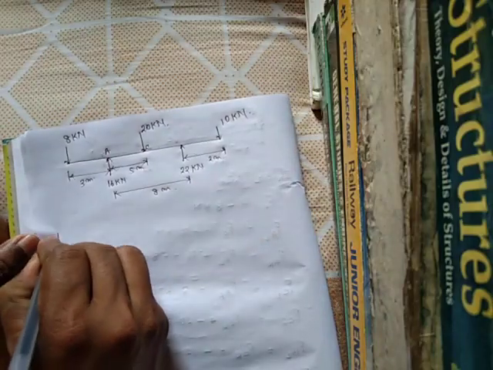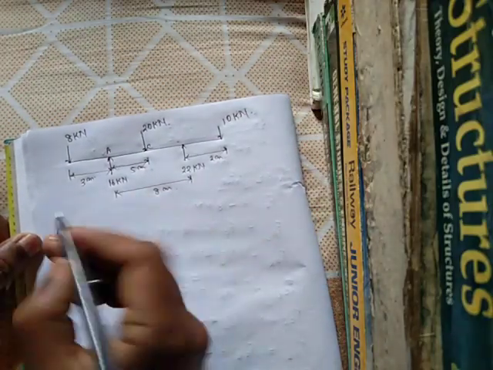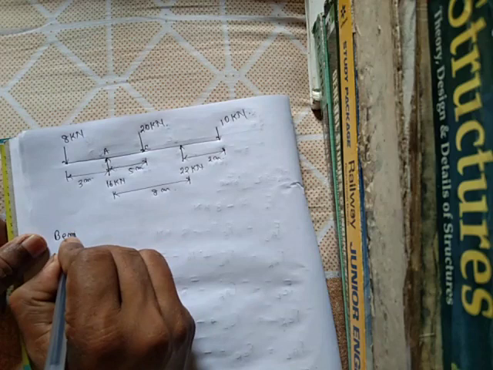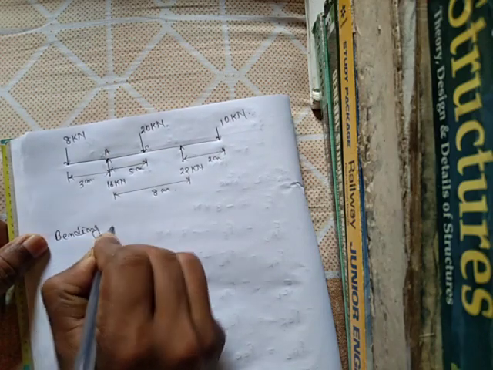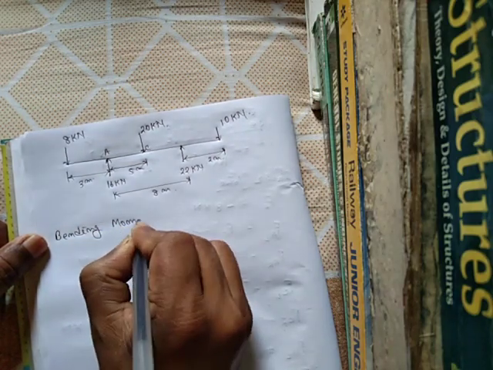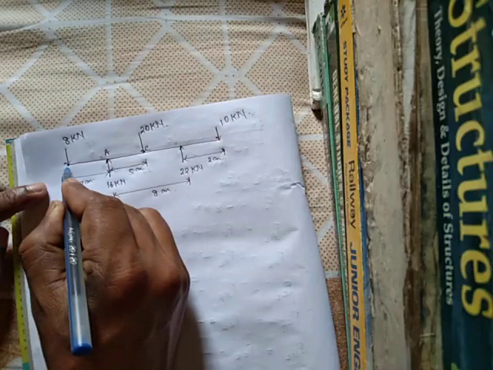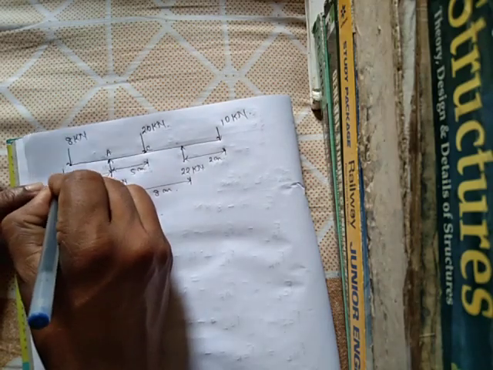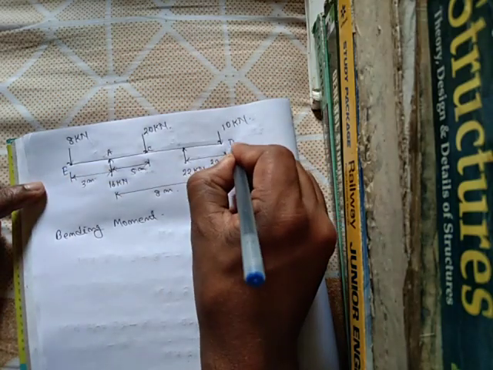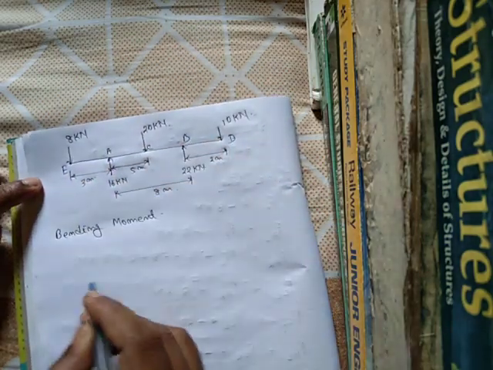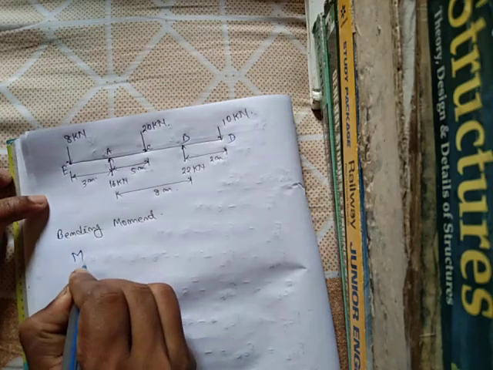Now find out the bending moment. It is very simple. Bending moment at a free end is always 0. That means the free ends at E and D have bending moment equal to 0.